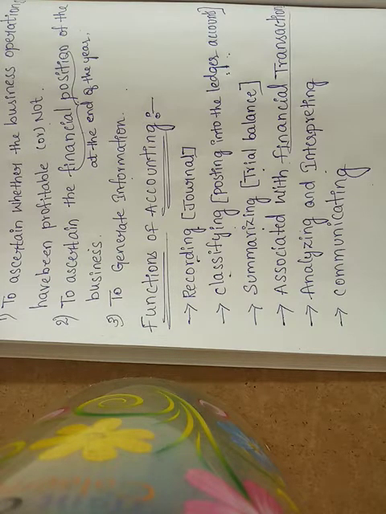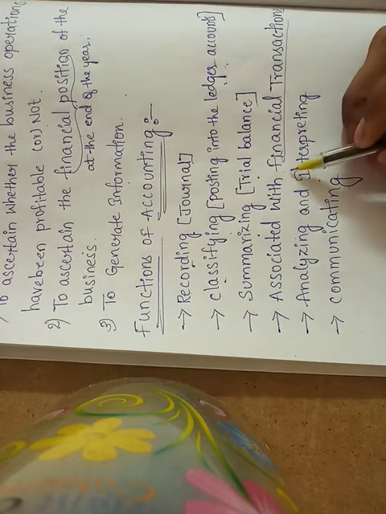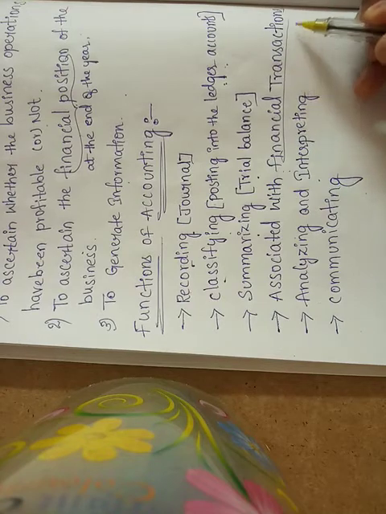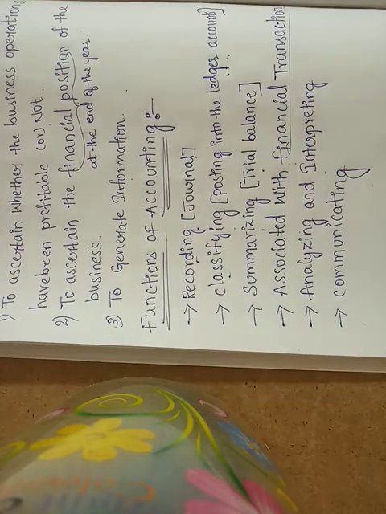That is a service and is not incurred in terms of money, so it will not be recorded in the books of accounts. Where the transaction has some value, it is recorded in the books of accounts. That is associated with financial transactions.